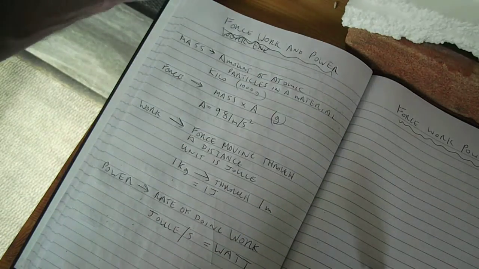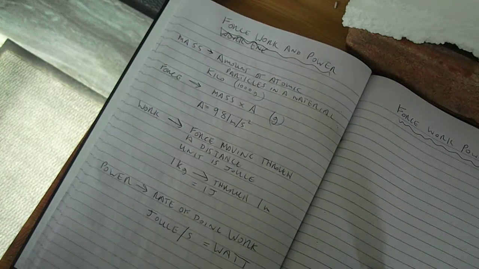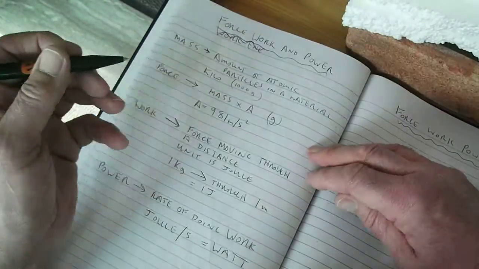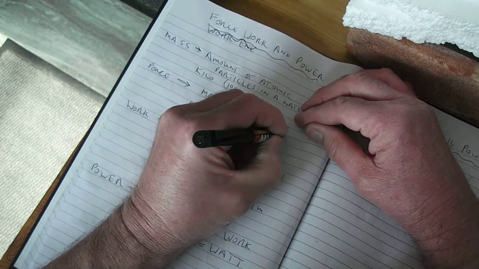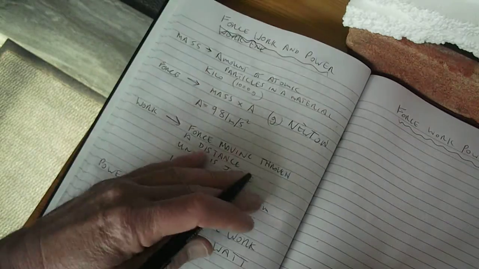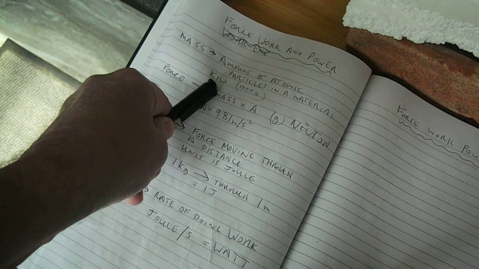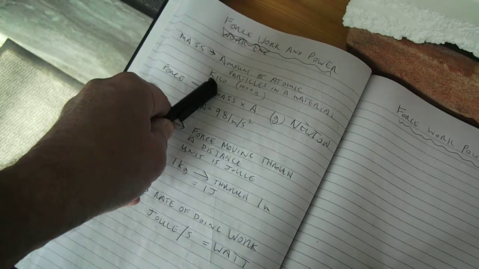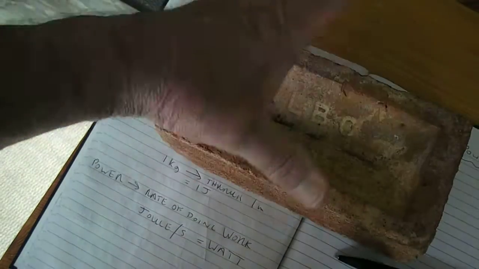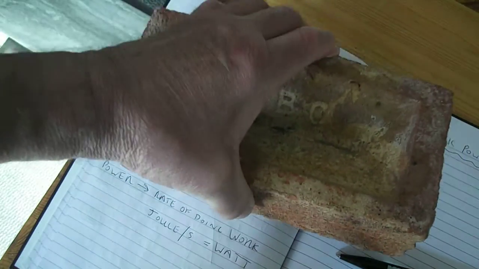Now that force is defined as the Newton, which I forgot to write in there. So therefore 1 kilogram would have a force of 9.8 newtons pulling it towards the centre of the Earth. Okay, so that's what's happening there.